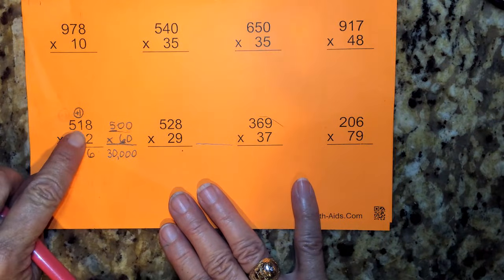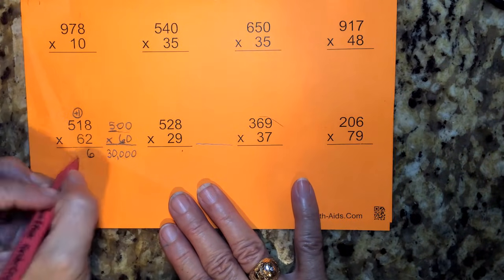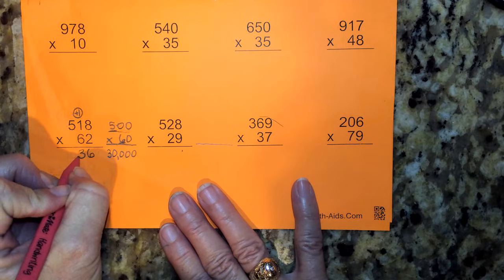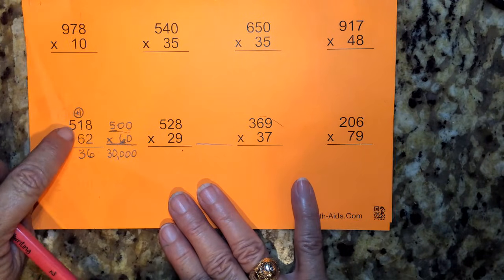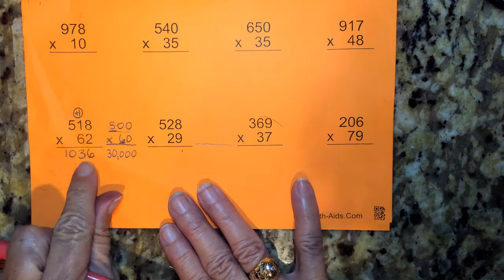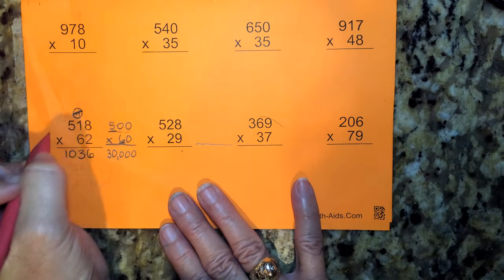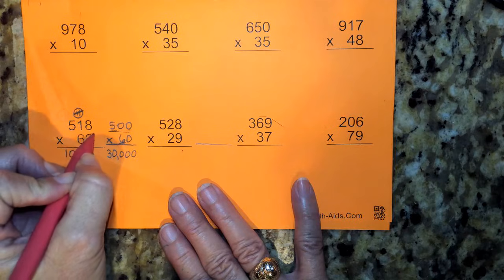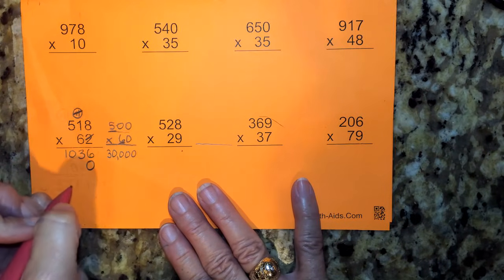I'm now going to multiply 2 times 1, which is 2, plus 1 more gives me 3. And finally, I'm going to multiply 2 times 5, which is going to give me 10. So there's my first partial product. I'm going to cross out the 1 on top, and I'm going to go ahead and cross out the 2 so I'm not confused, and I'm going to put down my 0 placeholder.